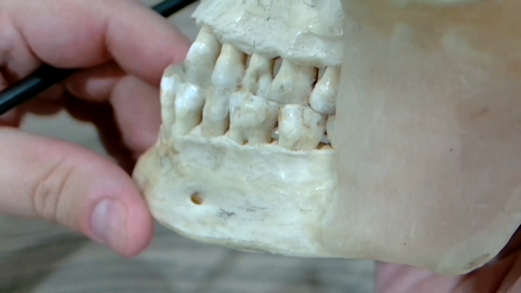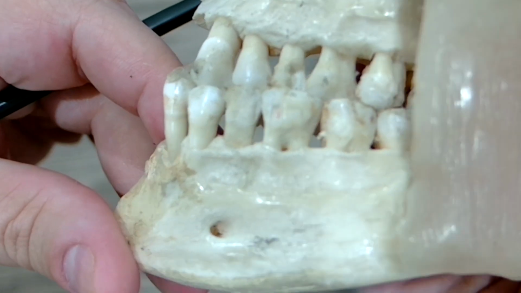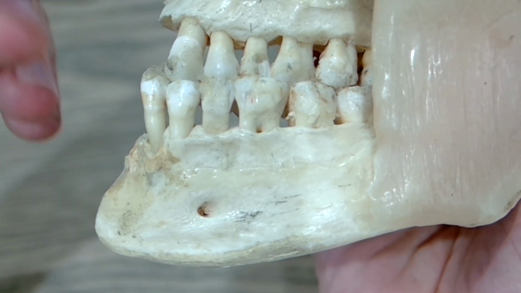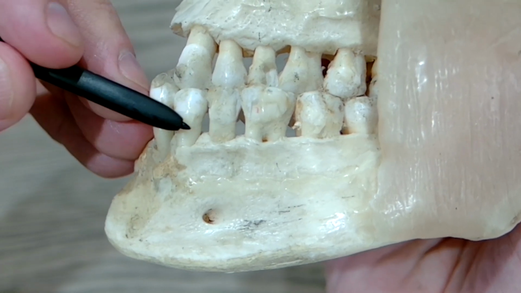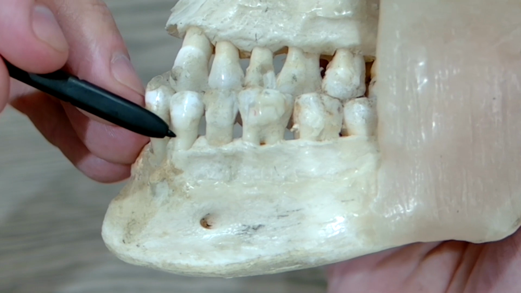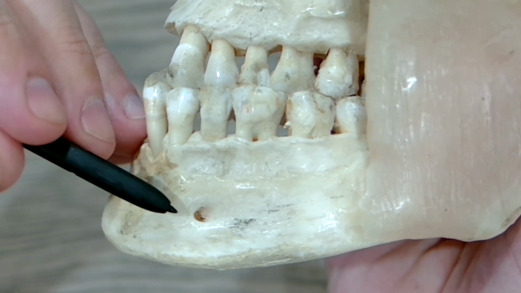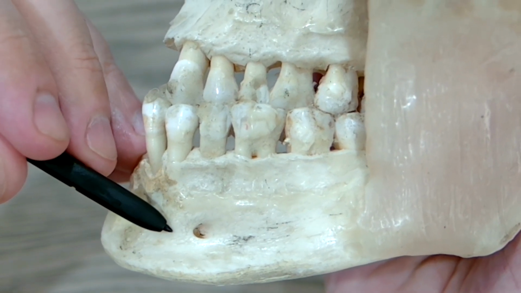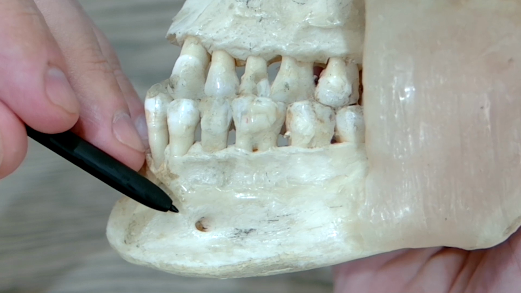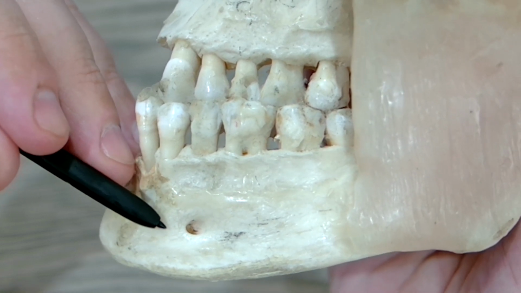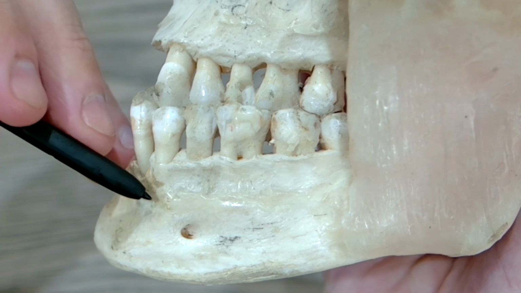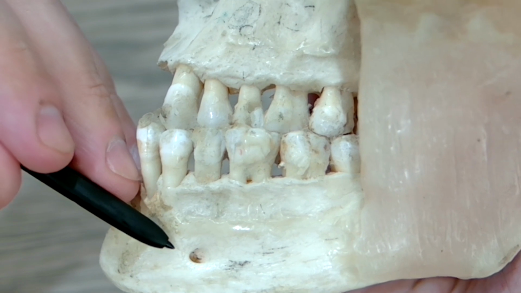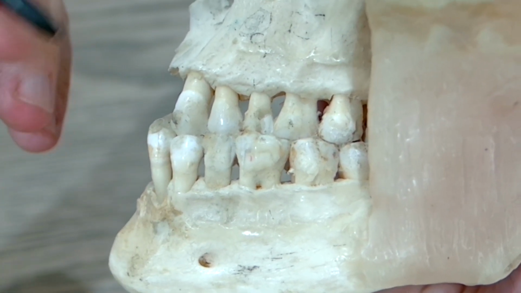Now let's move on to the mental foramen. The mental foramen is usually located between the first and the second premolar. Almost half of the time, 44% to be exact, the mental foramen is found apical to the first premolar. In these cases, 46% of the time, or almost half, it is above the apex of the first premolar. 15% of the time, it is level with the apex.